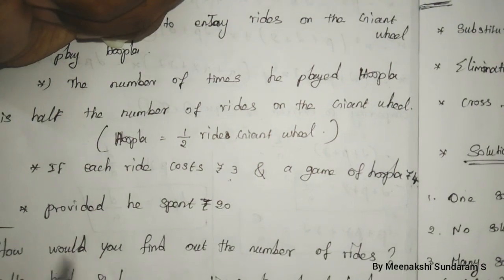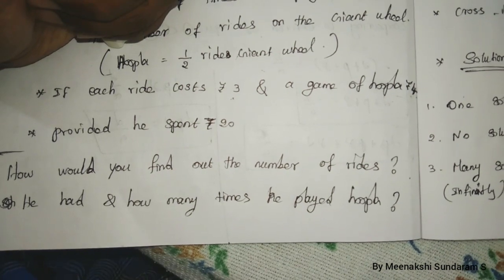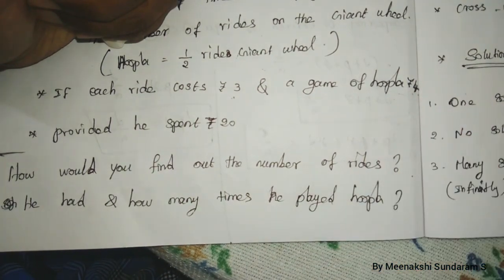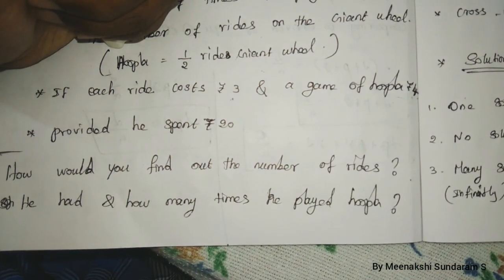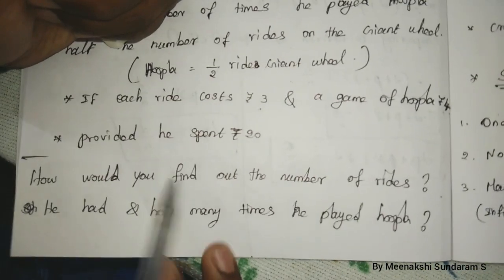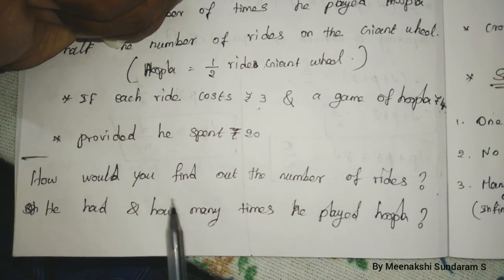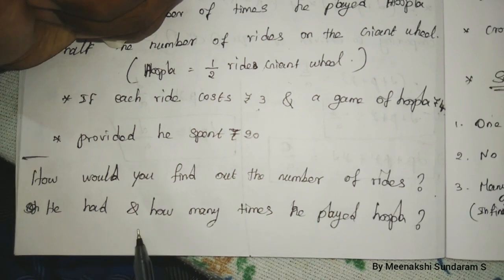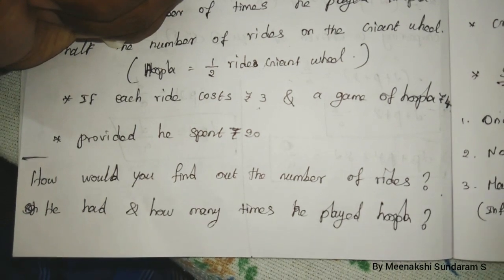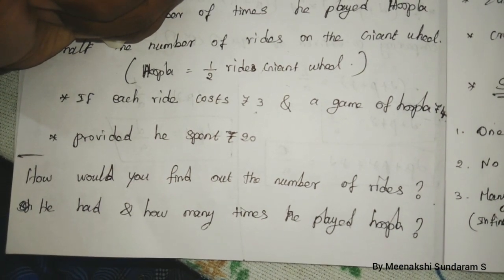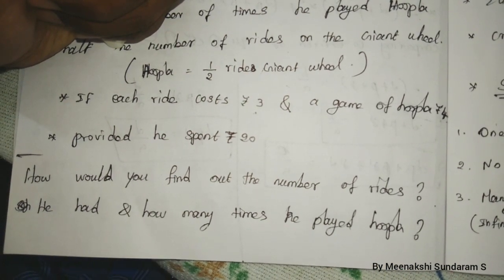Her parents provided him 20 rupees. Totally he has 20 rupees. So among these 20 rupees, he can play hopla as well as ride a giant wheel. So are you clear about the situation and the condition? Now, how would you find out the number of rides he had and how many times he played hopla? The question is: how many times did he play hopla and how many times did he ride the giant wheel?